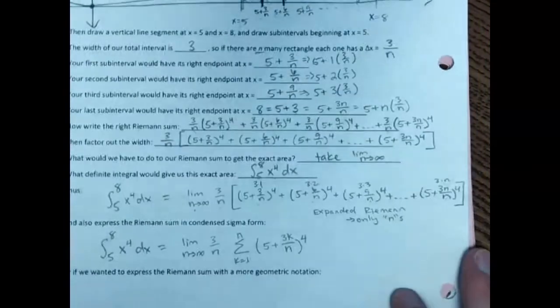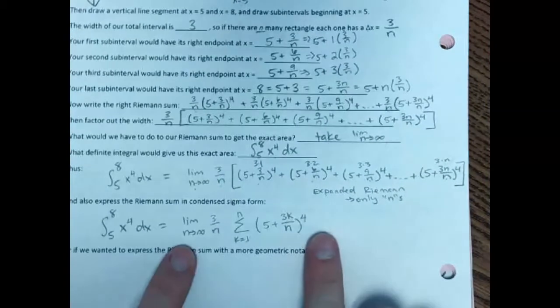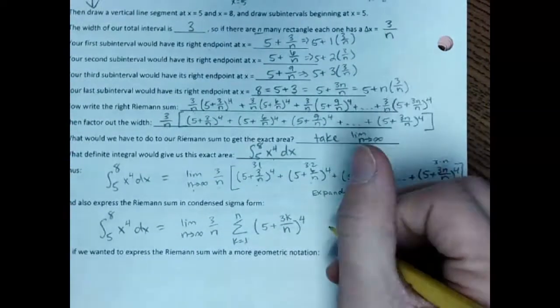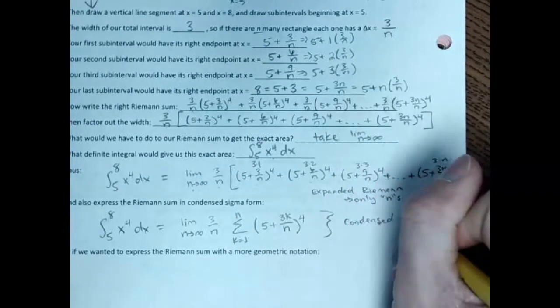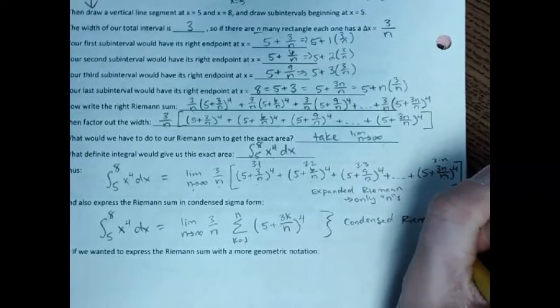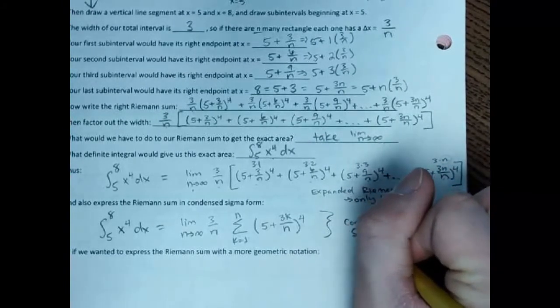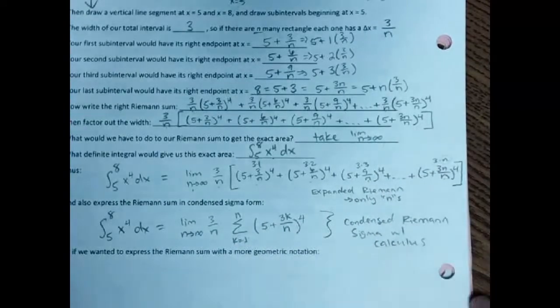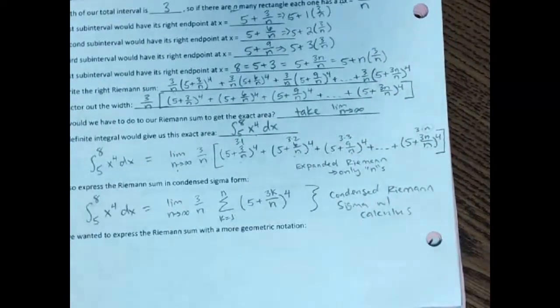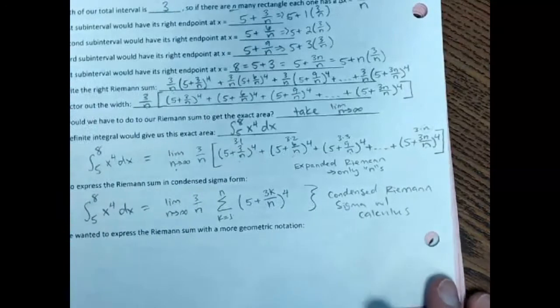Okay, so that's a different Riemann sum, right? This is another Riemann sum. This is what I consider to be the condensed Riemann sigma, and I'm going to say with calculus because we're about to have another Riemann sigma that I call with geometry. So there's 3 different types of Riemann sums, and I'm like, oh my gosh, Mr. Bell, why are you doing this? I'm not doing it. The AP exam is doing it. Blame College Board.